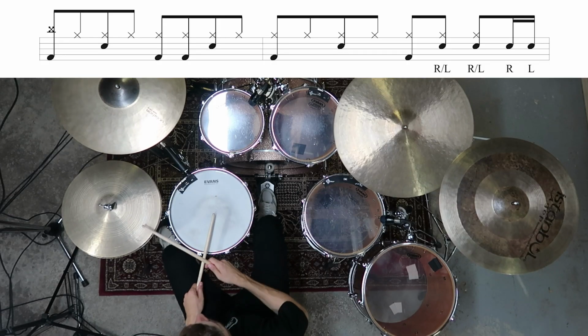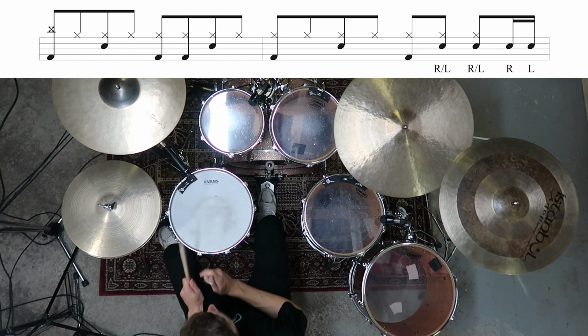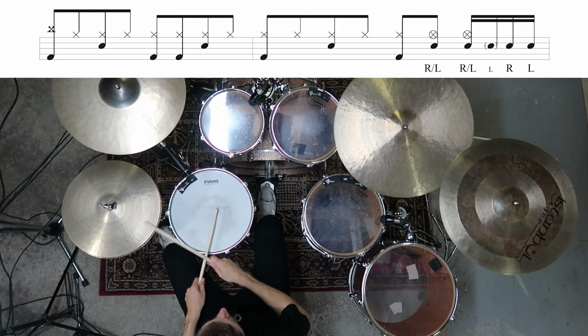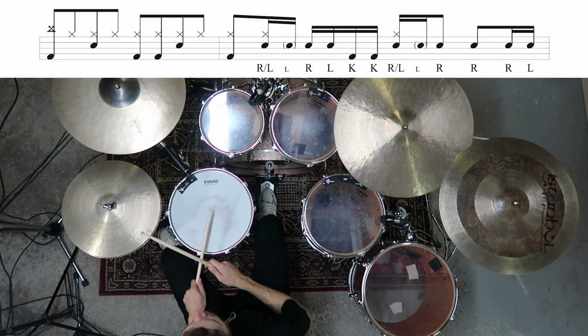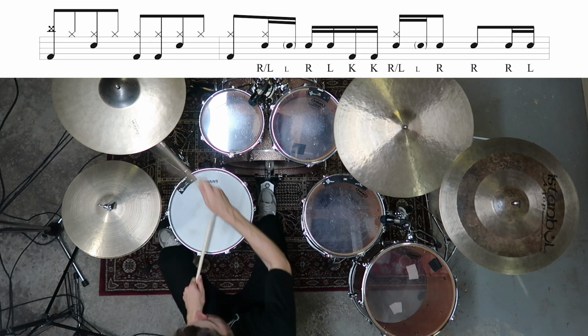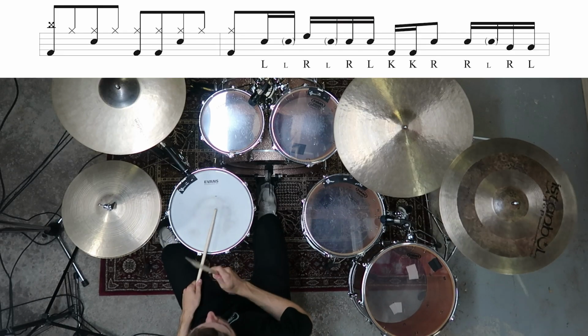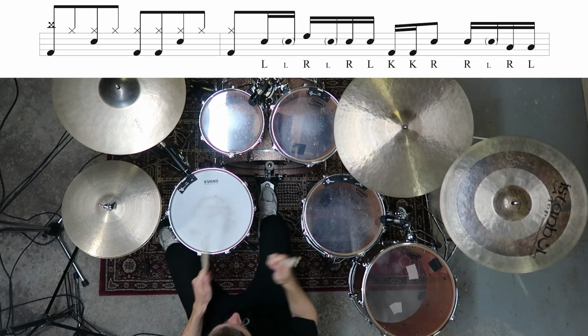Let's take another go-to fill and apply some of these concepts. I know you all know how to play that fill, but let's add some flavor to it. Let's add to the beginning of that fill. Now let's take that fill and let's displace it. Let's start it on a different beat. Let's try moving it around the kit.